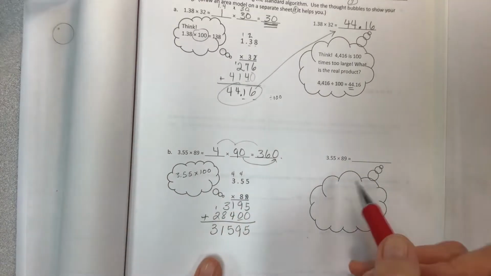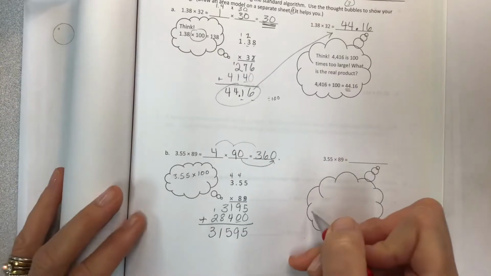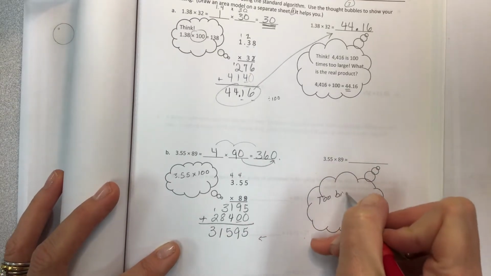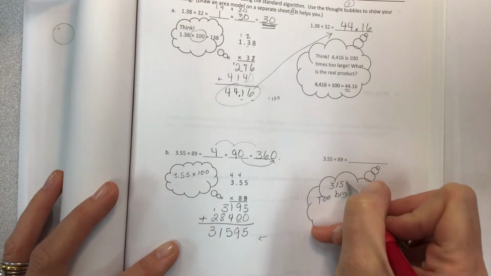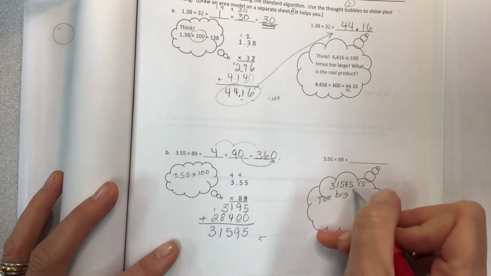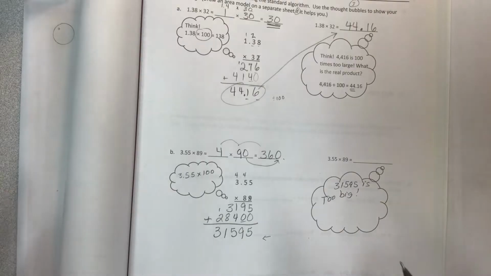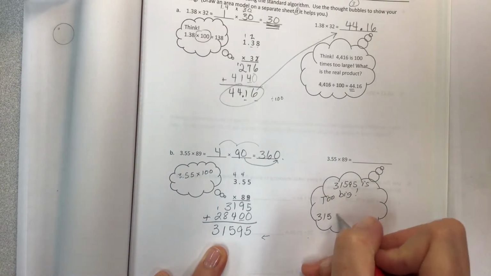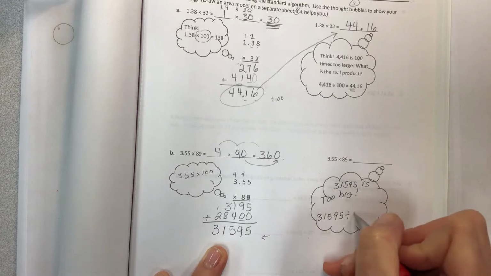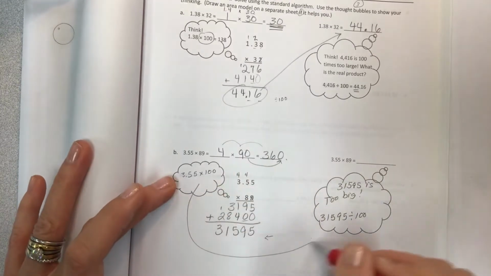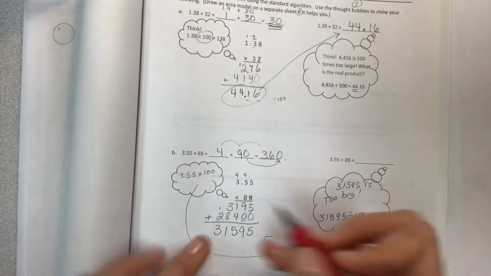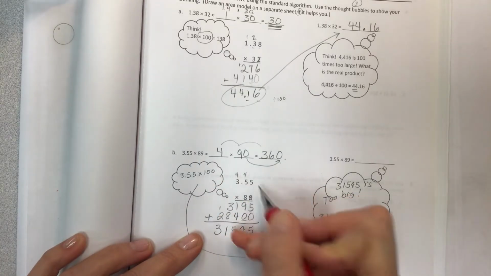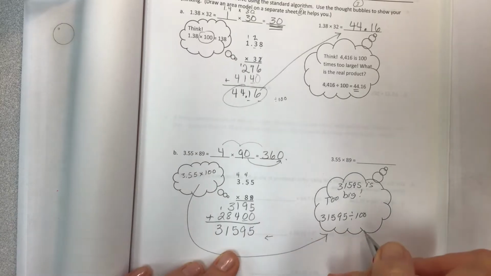Now, here's where you have to think. Now remember, we're thinking about this being way too big. Too big. 31595 is too big. And so what do we have to do? We have to take this 31595 and we have to divide by 100 because we have to do the opposite of what we were thinking about doing before, which was I got to get the decimal out, but now I have to put it back in.